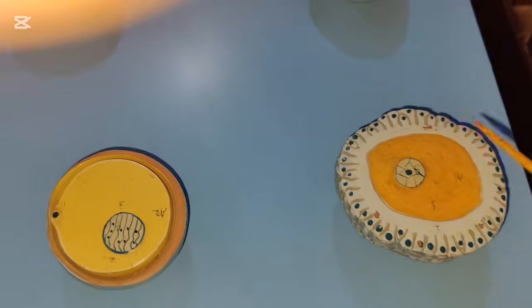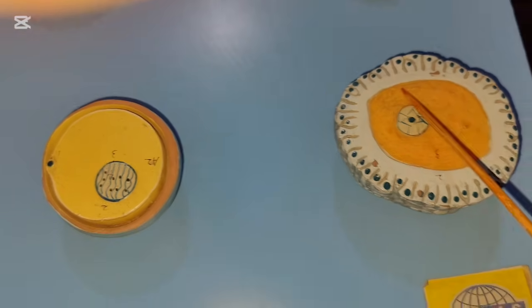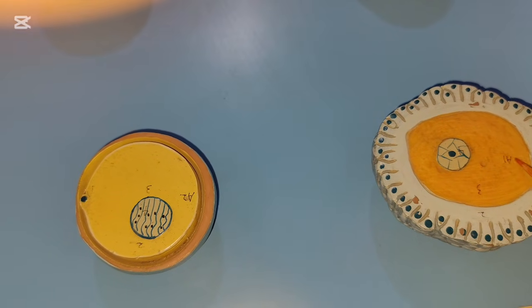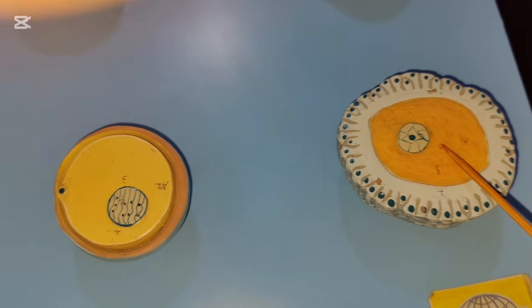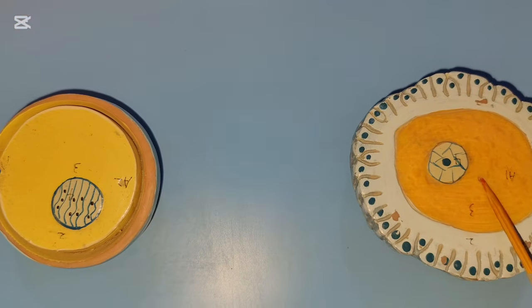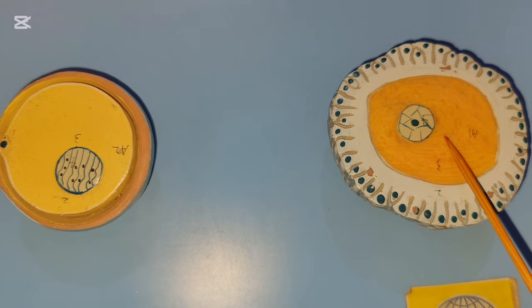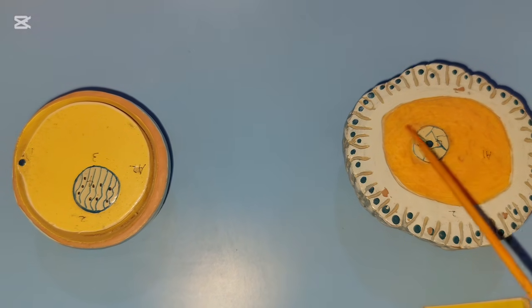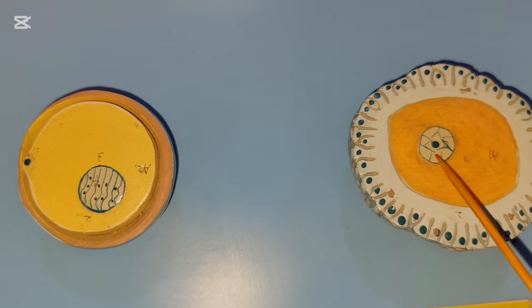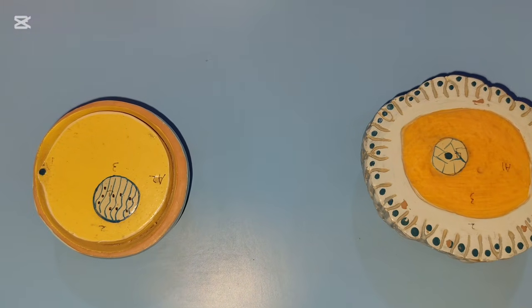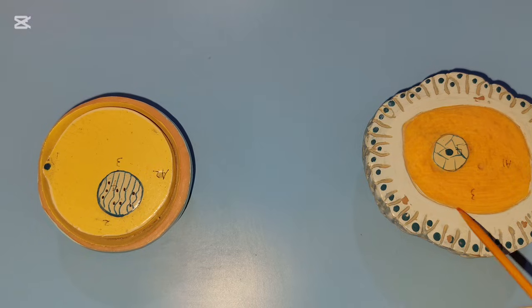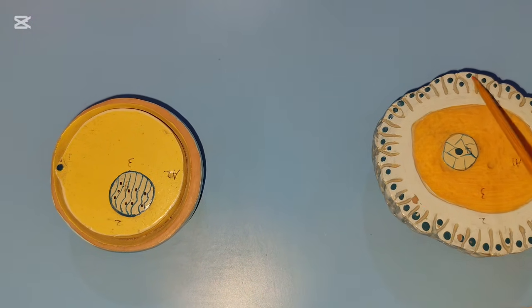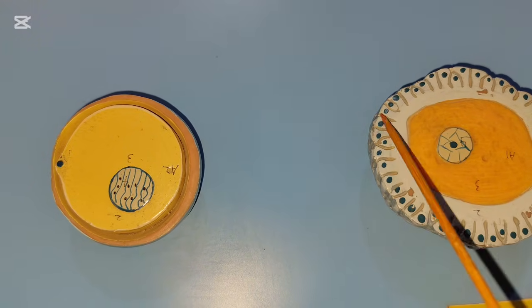Here you can see the mature oocyte, the secondary oocyte, which has started its second meiotic division, but the division is arrested, and it will complete its second meiotic division only when the sperm arrives. This is the cytoplasm, this one is the nucleus, and this layer is the zona pellucida, which is not clearly visible in this model. Outer to the zona pellucida, the cells which are present form the corona radiata.